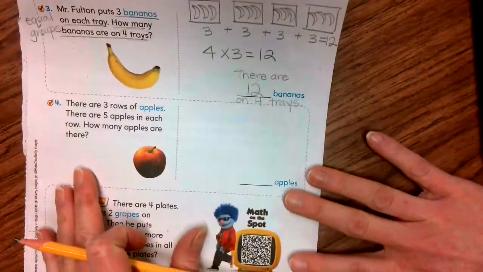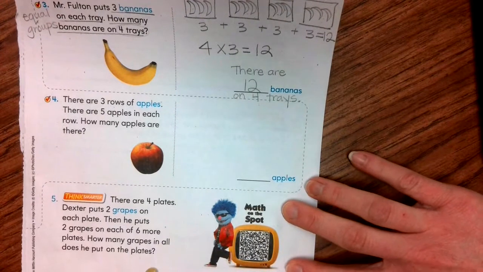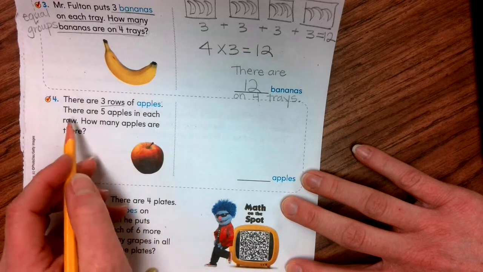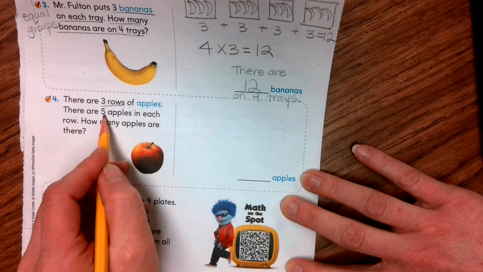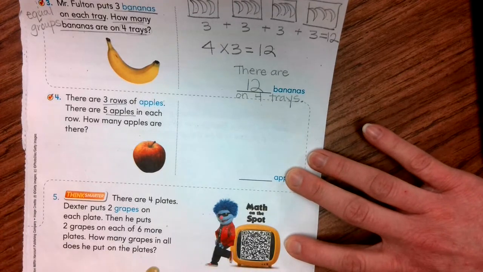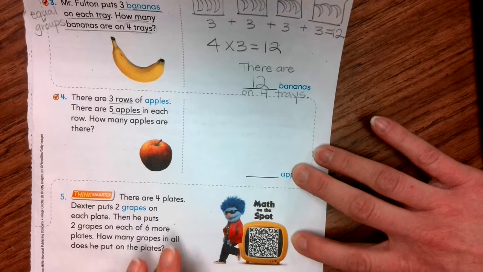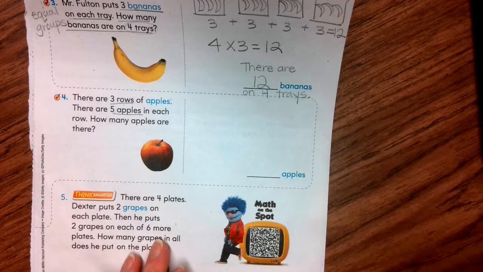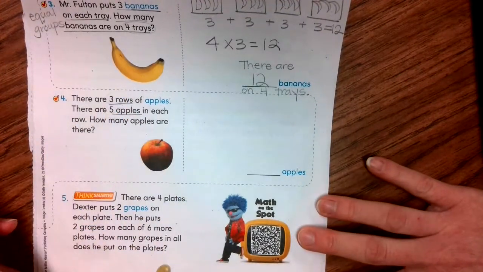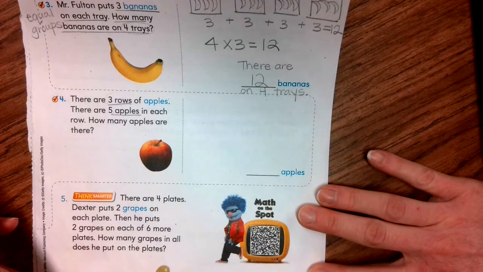Okay. Moving on to number 4. There are 3 rows of apples. There are 5 apples in each row. How many apples are there? Now, do you suppose this is an array number story or a number story with equal groups? If you said array, you are right because I have the word rows. So we're going to be arranging things into rows and columns.